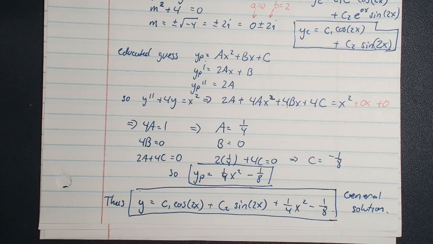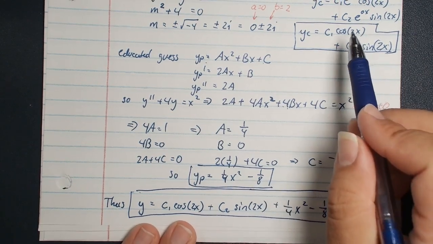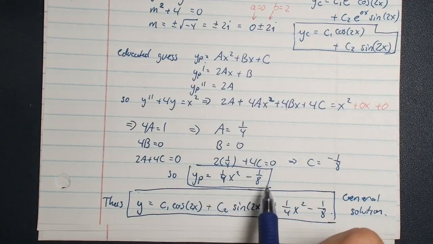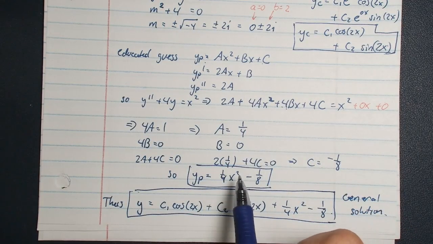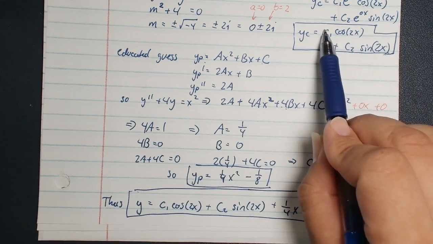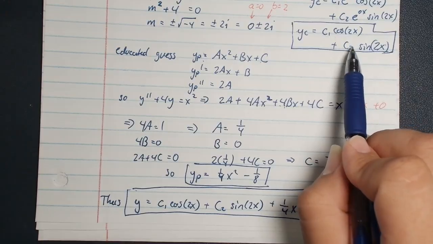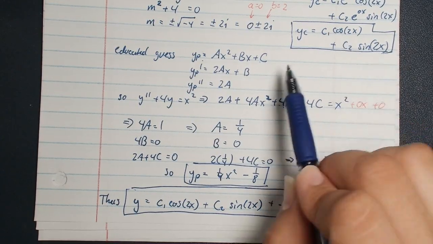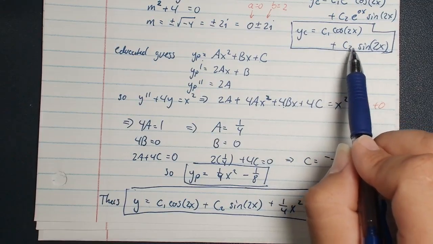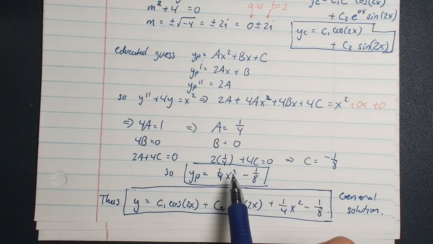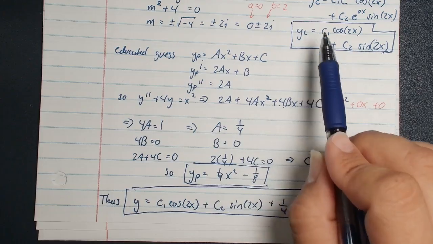But, as I mentioned earlier, there is a reason why we find y sub c first. And that is the possibility that our educated guess is wrong. You say, well, how could it be wrong? Because our complementary solution up here is going to be made up of terms, cosine, sine, or exponential, or some combination thereof. This y sub p has to be unique. It's got to be distinct from this.